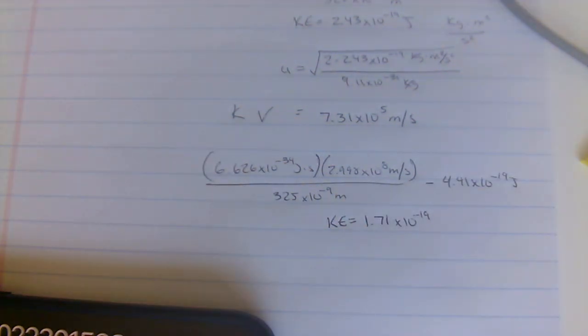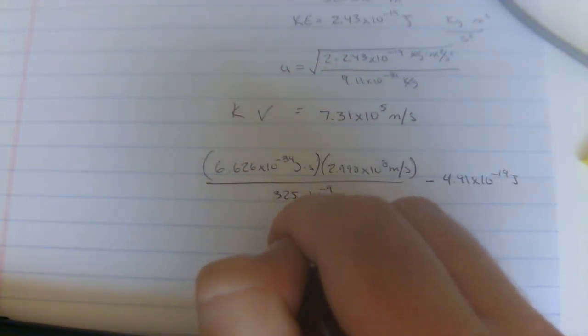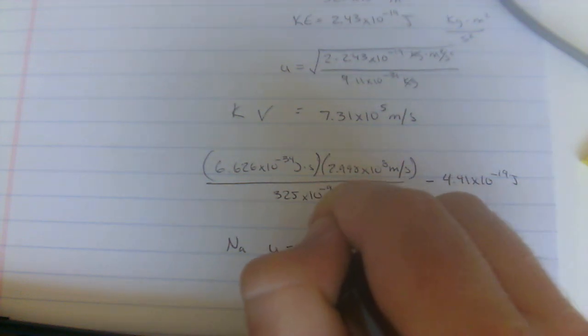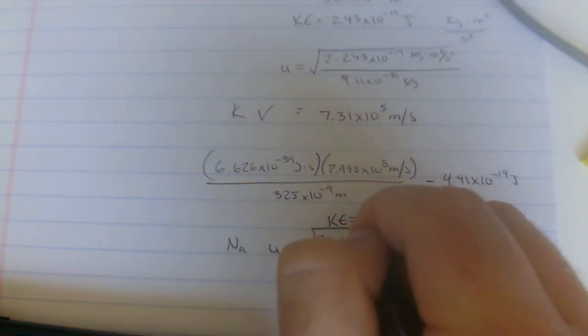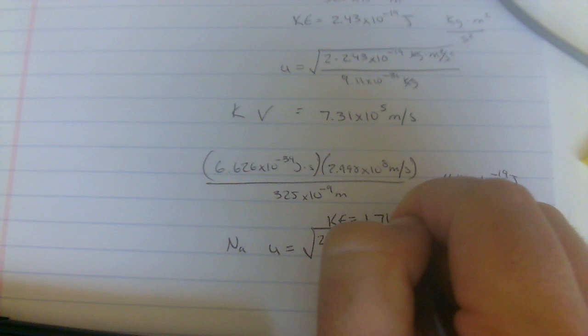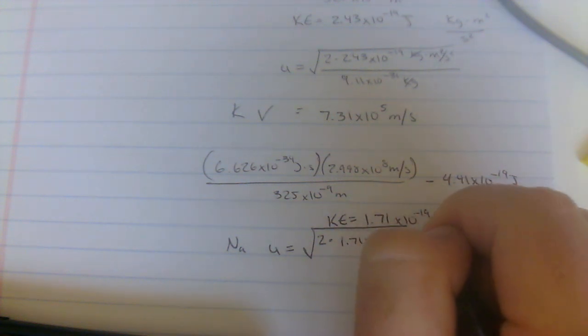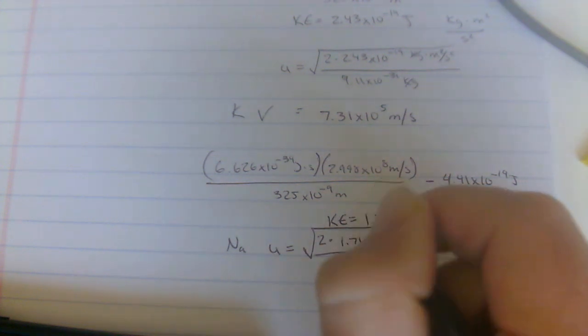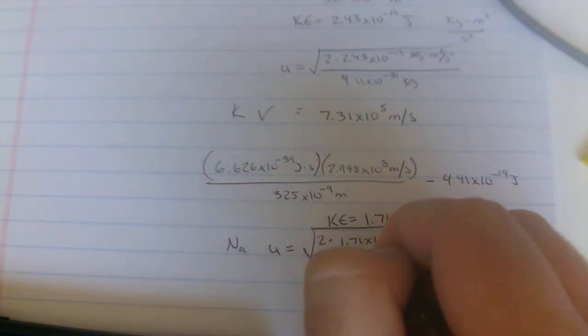We're not trying to solve for my kinetic energy though, we're solving for my velocity. So v for sodium is going to equal 2 times 1.71 times 10 to the negative 19 kilograms meters squared per second squared divided by the mass of my electron.